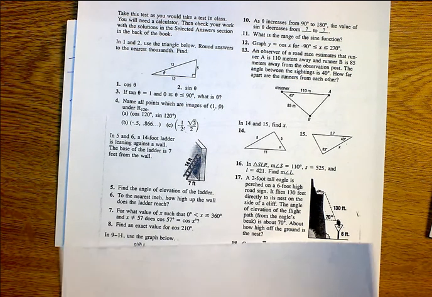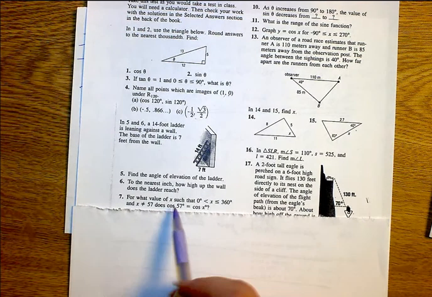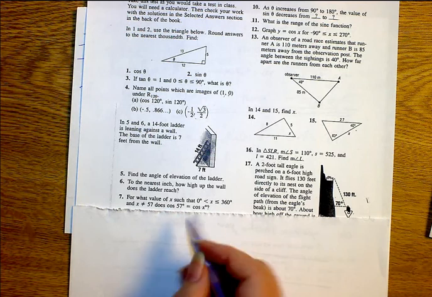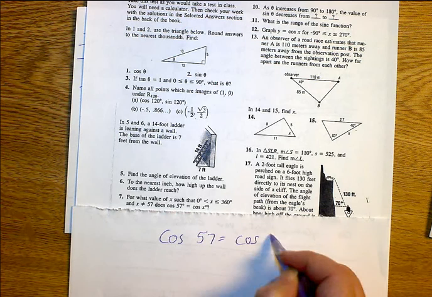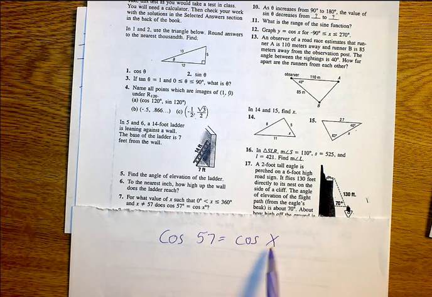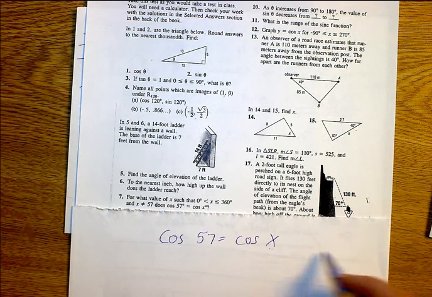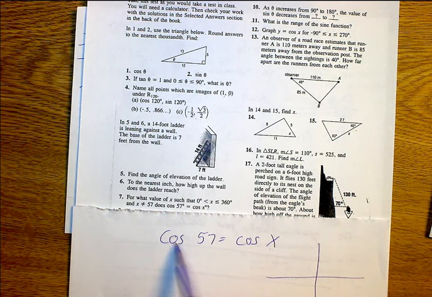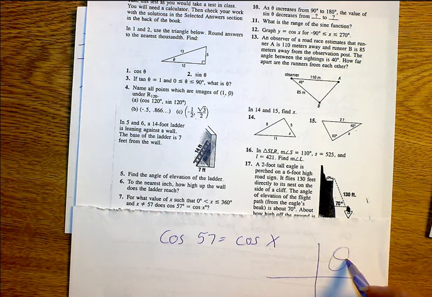Number 7 says we have cosine of 57 is equal to cosine of x. So what other value is x? And it can be anywhere from 0 to 360. So is cosine of 57 positive or negative? It's positive. So since cosine of 57 is positive, and we found it in this quadrant, where else is cosine positive?